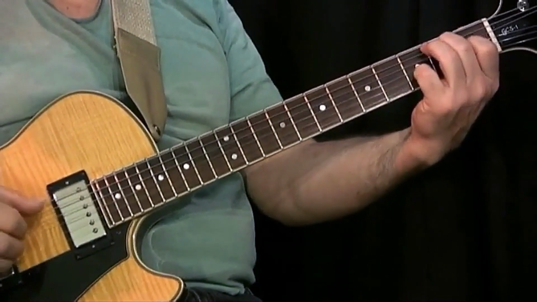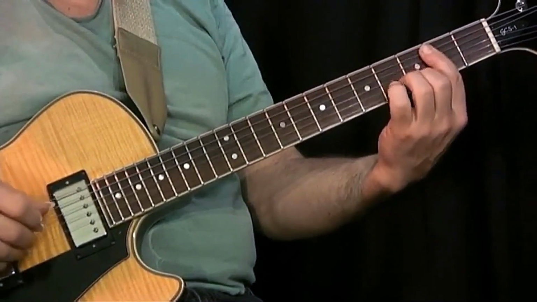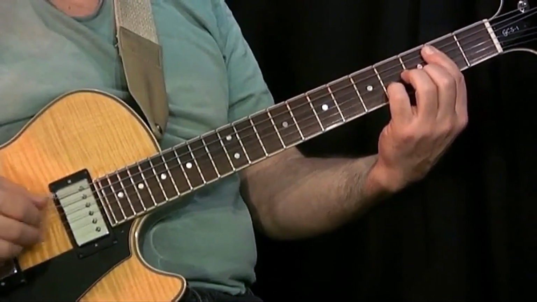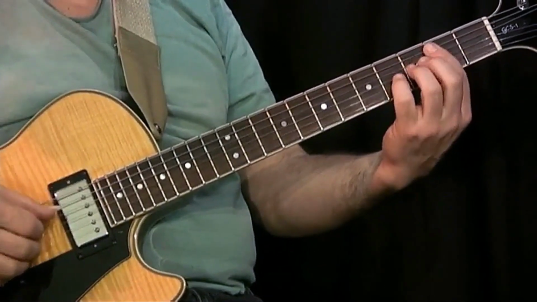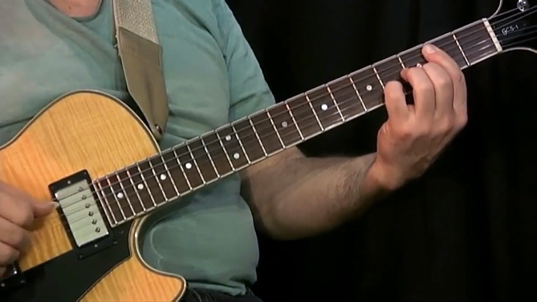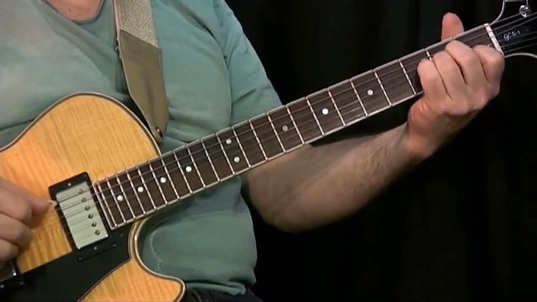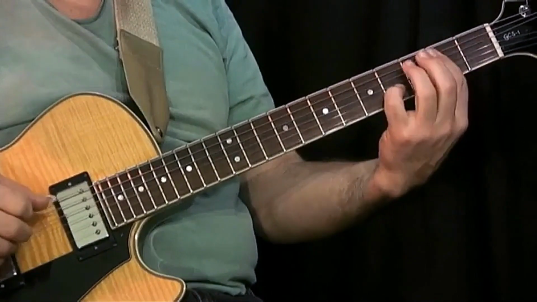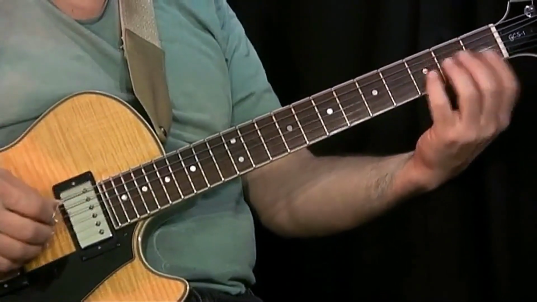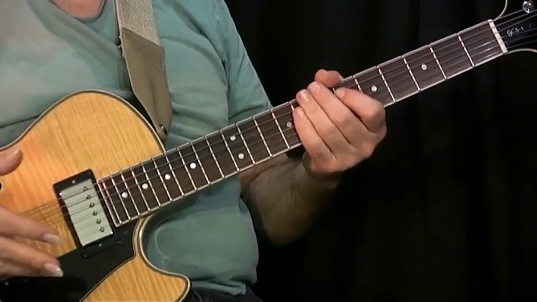Let's not forget, we can do the whole thing down here. It's the same notes exactly, except that they're shifted one string up. So 5th string, 3rd string, and 2nd string. Now the whole introduction is available to play in that lower position here. Go for it. Try all these different ways.